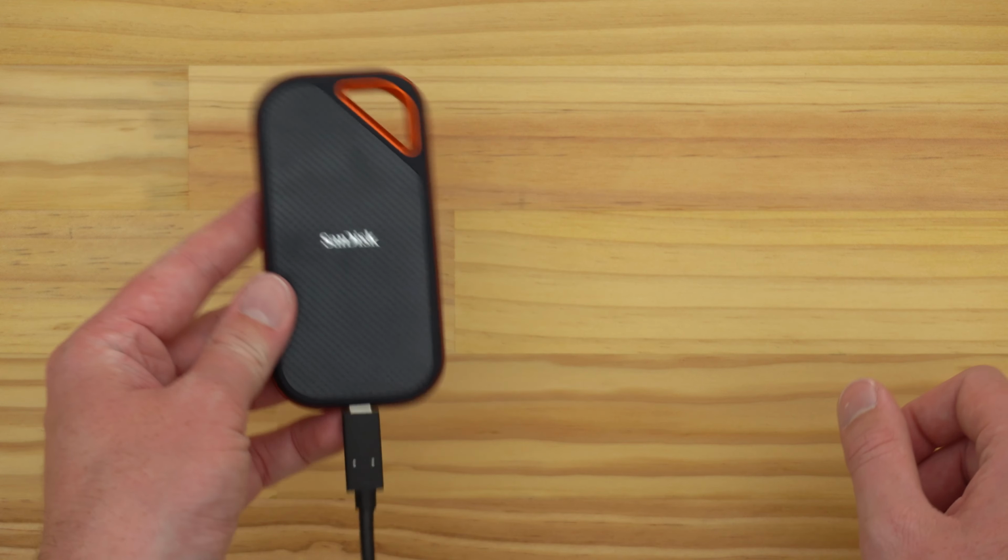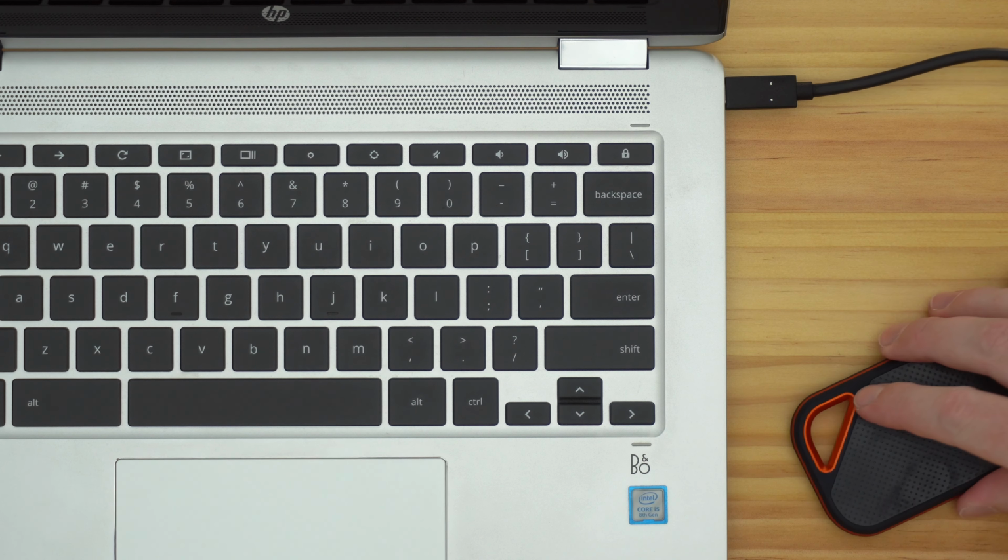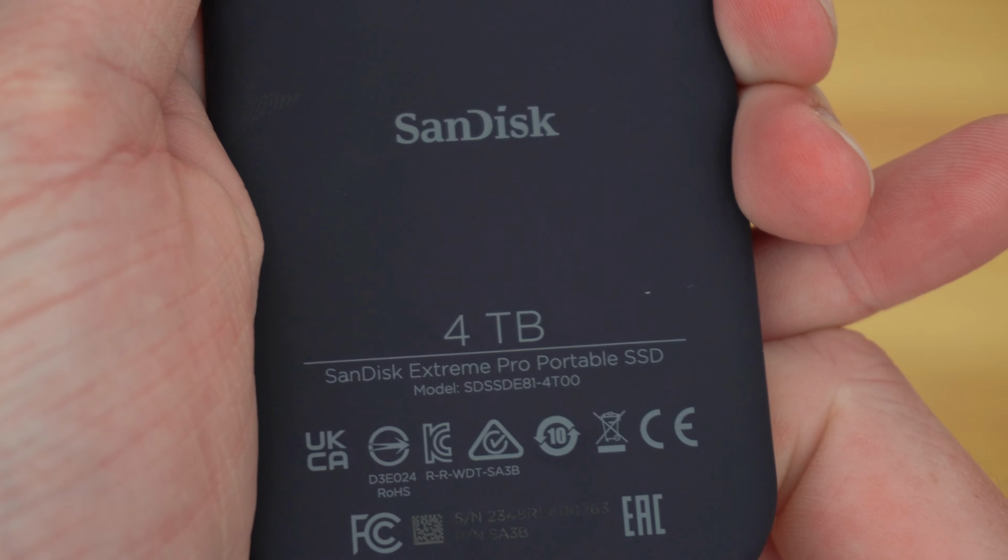Or, down a similar train of thought, you could get an external SSD or external hard drive like this, and it works basically the same way as a flash drive. You just plug it into your Chromebook, often with a cable, and then you can store a whole lot of stuff on it. Flash drives usually don't hold as much as external SSDs or external hard drives like this. This one actually holds 4 terabytes, which is 4,000 gigabytes, which is crazy when we're talking about 15 and 16 gigabytes before.